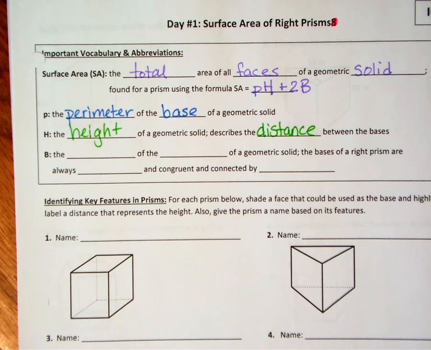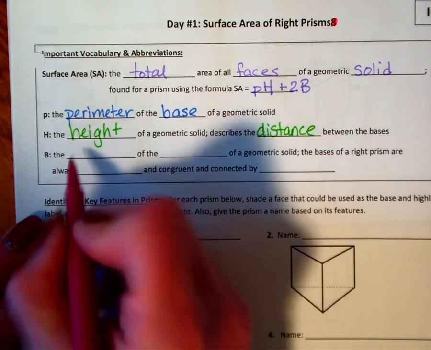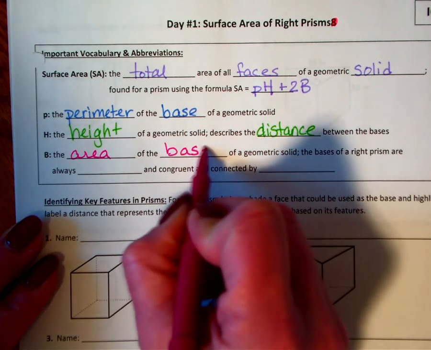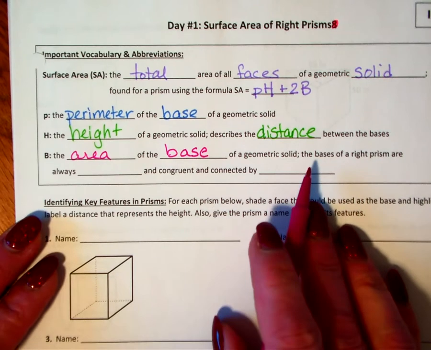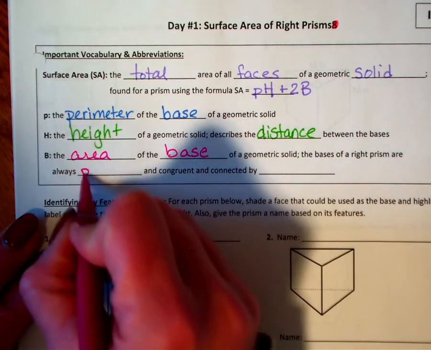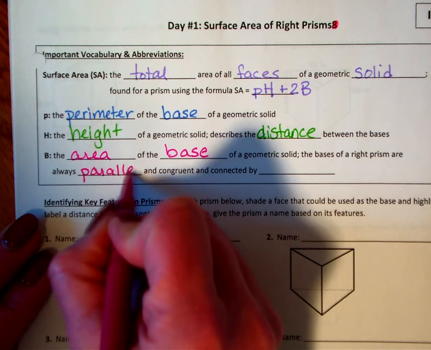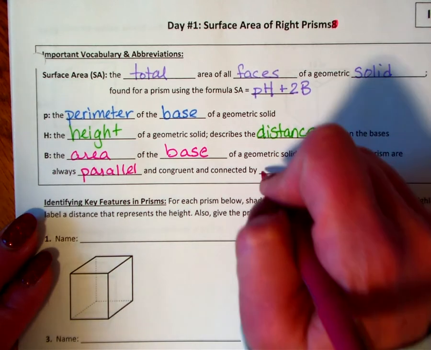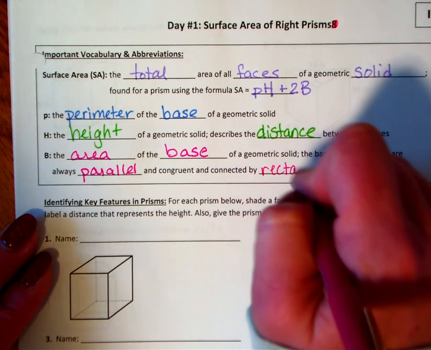And B, capital B, is the area of the base of a geometric solid. The bases of a right prism are always parallel and congruent and connected by rectangles.